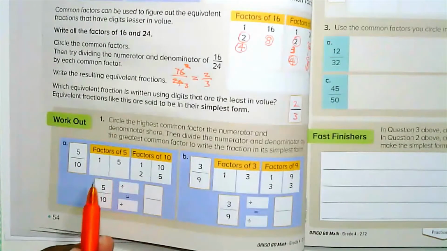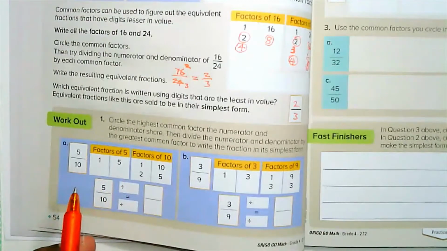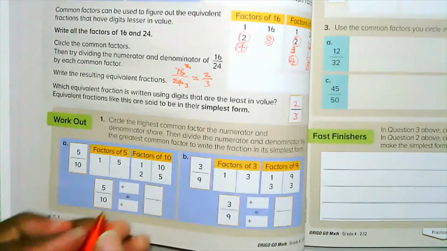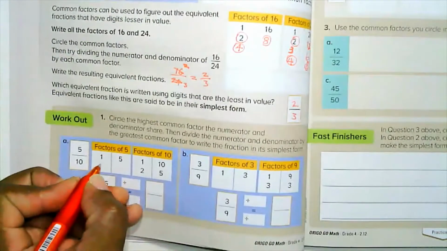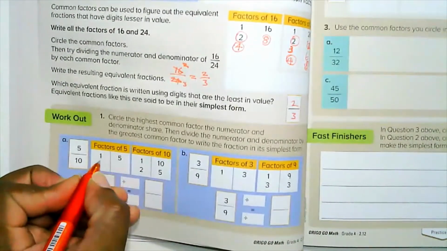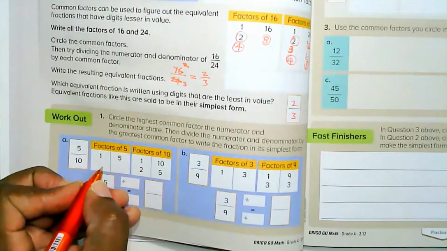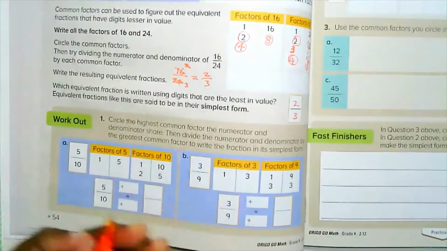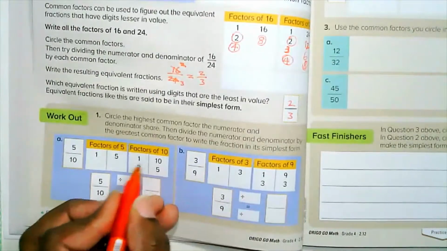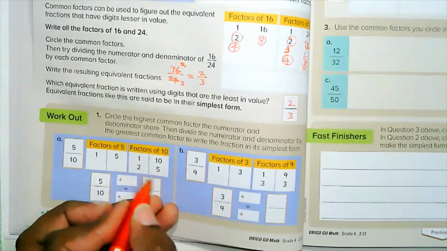So factors of 5, we have 1 and 5. Factors of 10, we have 1, 2, 10, and also 5.